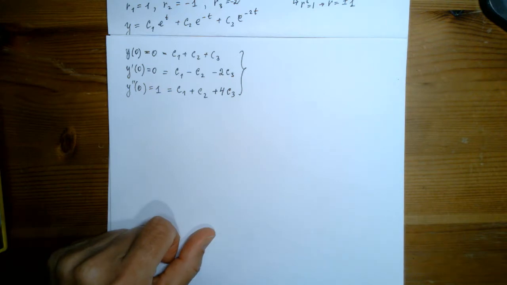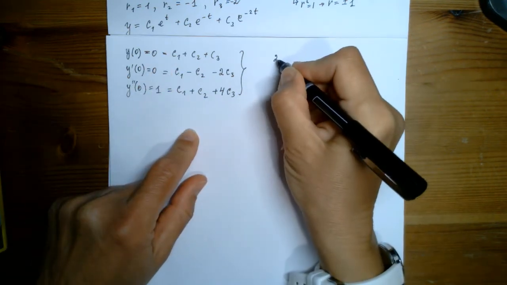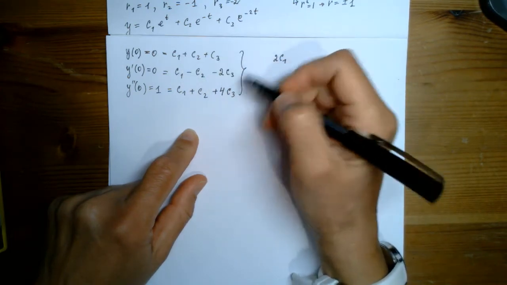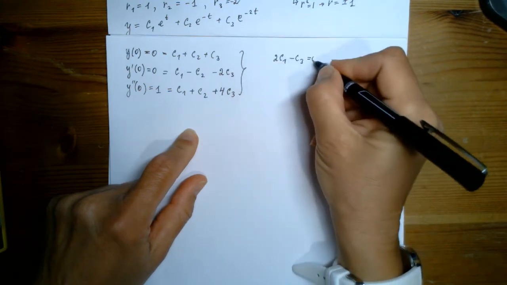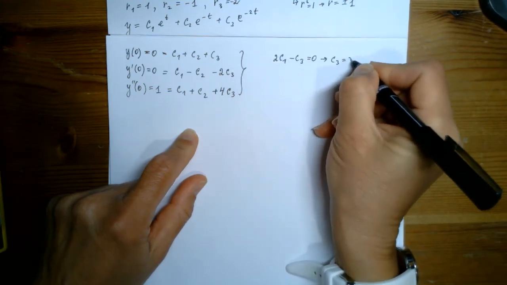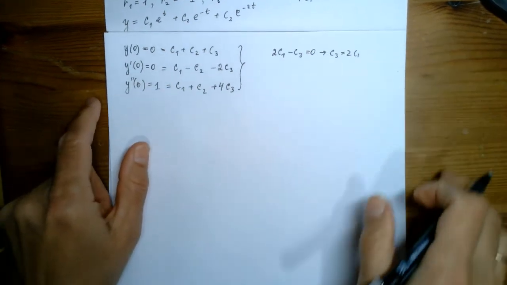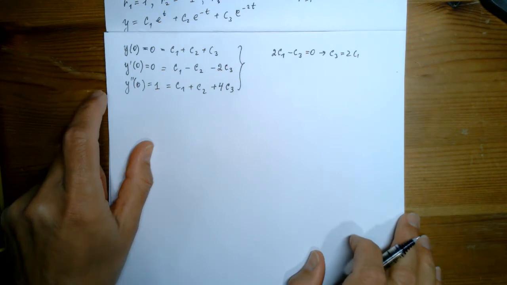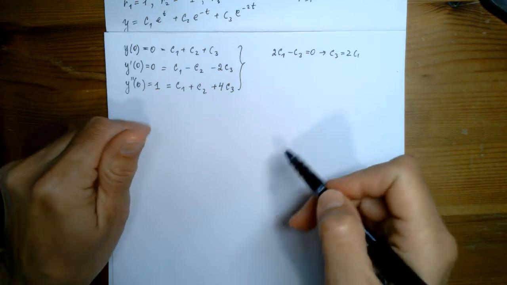Yes, I think what I'm going to do is add the first and the second equation and get 2c1, this cancels, and there is going to be just minus c3, right? I'm adding them, equals 0, from where c3 equals 2c1. Now I'm going to calculate c2. I'm going to do the same operation, but subtract them.